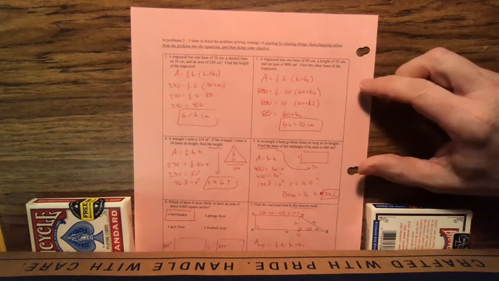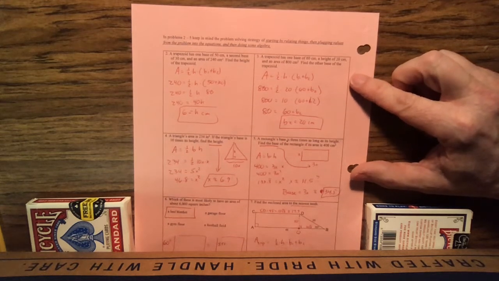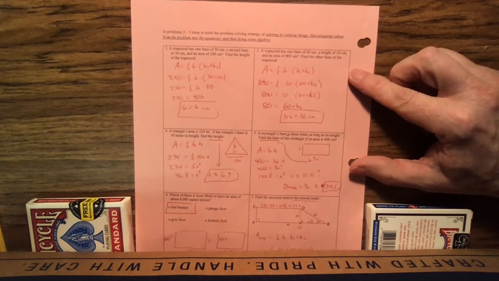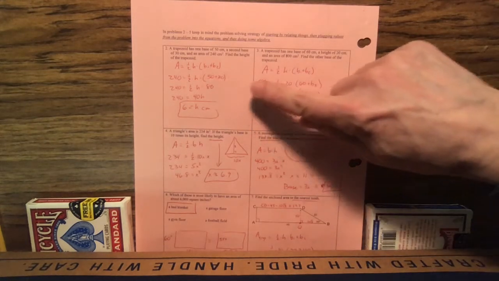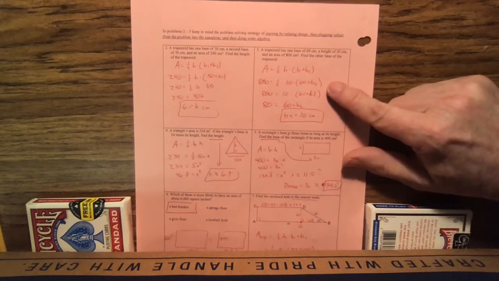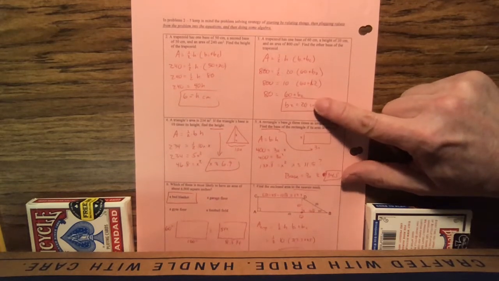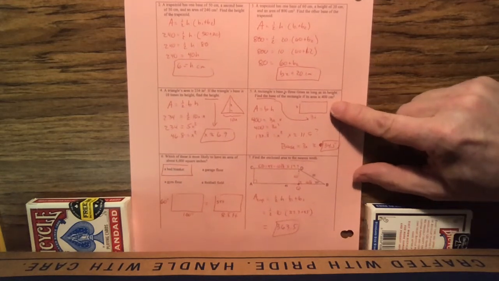All right, I want to begin today by talking about some of the homework problems from the homework assignment the last time we were together, before we go on to the new lesson. For these problems up here on page 2 of the homework assignment, you don't have to do the algebra steps in the order that I chose to do them, as long as you can solve for the variable. That's all I want to say about that.